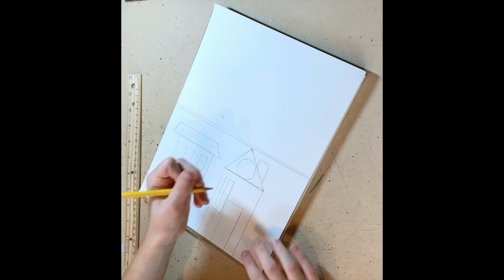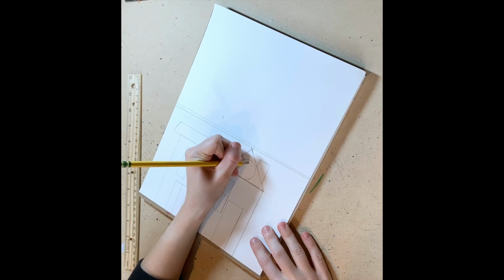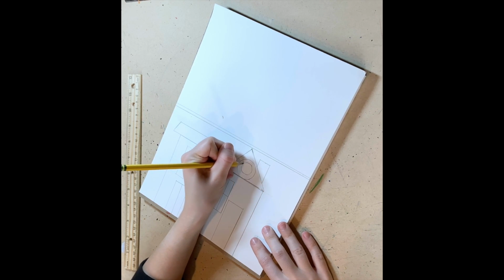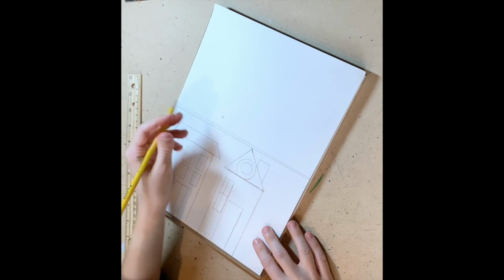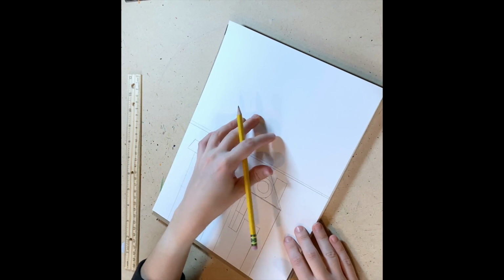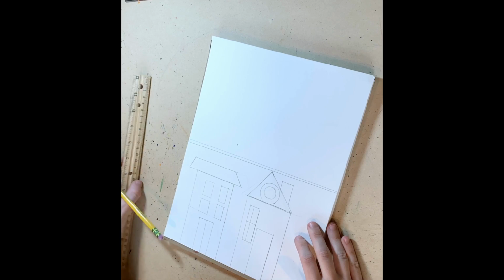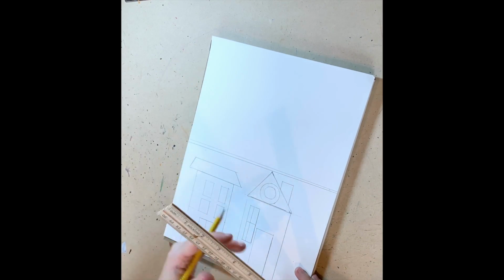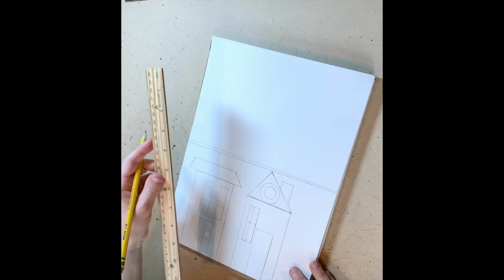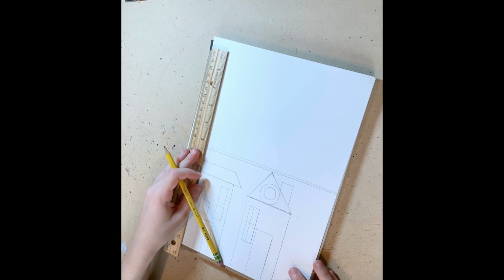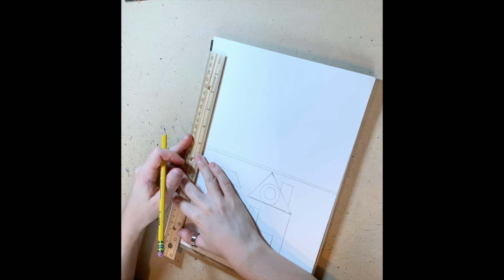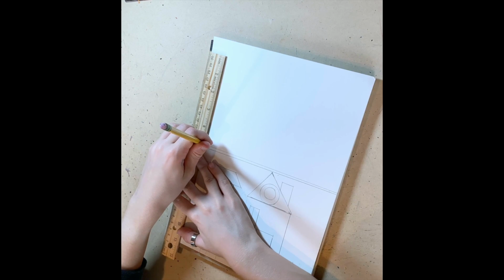And then I'm going to make an inside circle for the house. And then on top, I'm going to make more houses for the top of the street. And for the top of the street is going to be 3 simple houses.